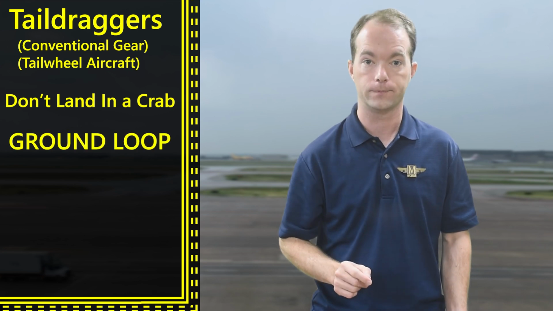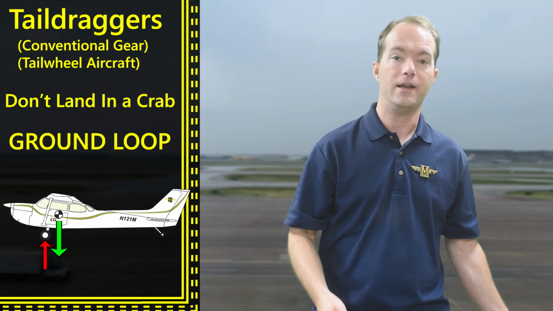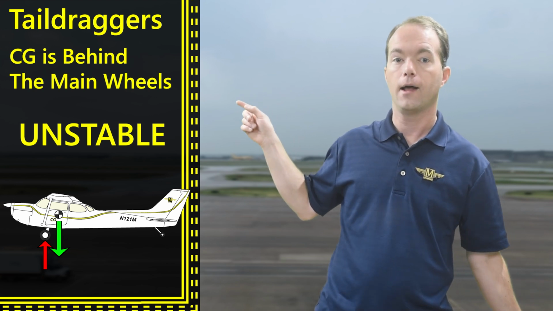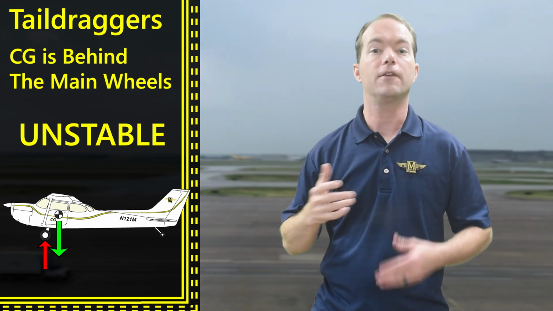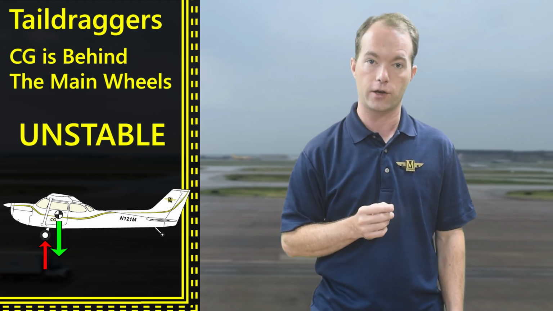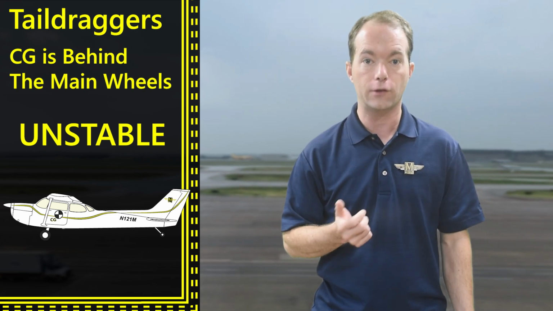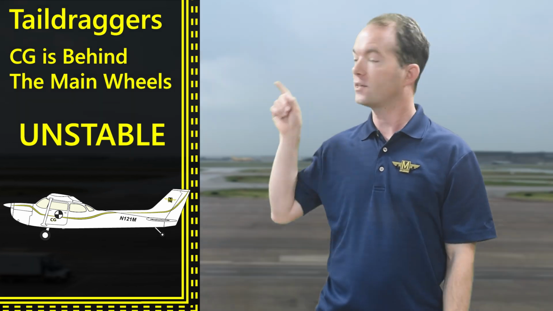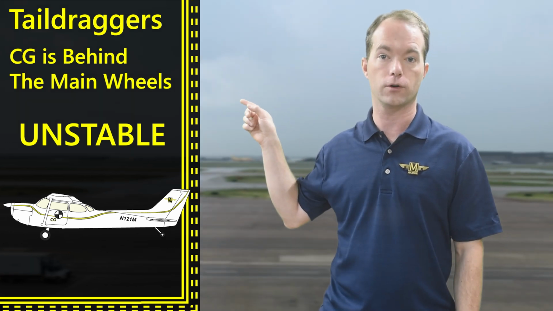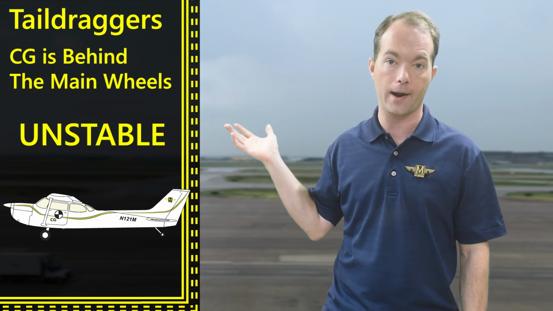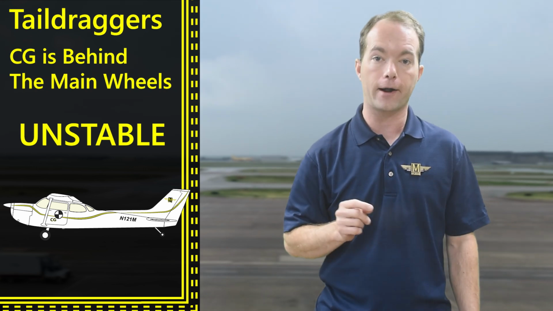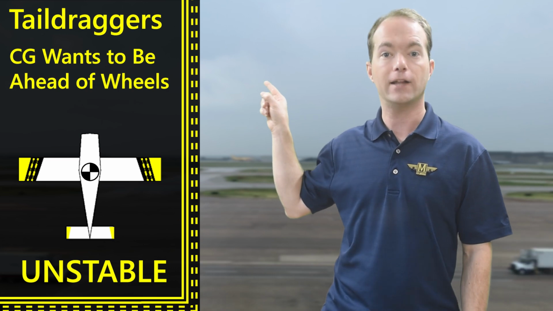The ground loop. A taildragger's center of gravity is behind the main wheels, right? That's why it drags its tail. And this is a very unstable configuration. Have you ever tried to steer a loaded shopping cart backwards? It's really hard, isn't it? You need the CG ahead of the center of pressure, which are the wheels in this case when you're on the ground. The CG in a taildragger wants to be ahead of the wheels, and it's going to work against you to get there.